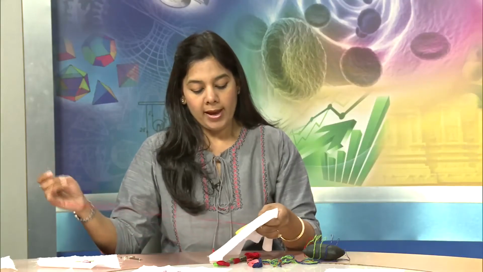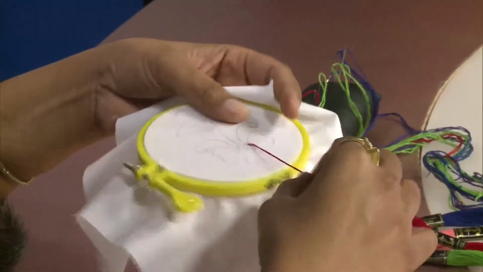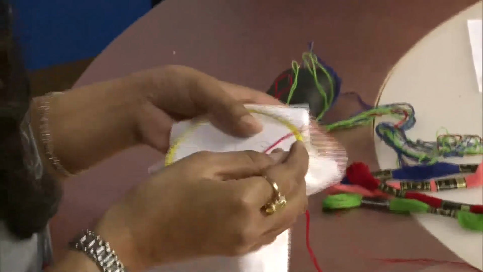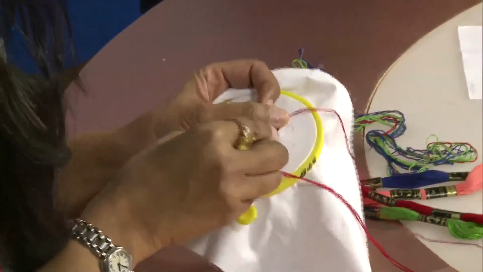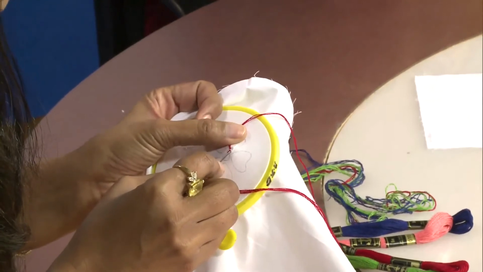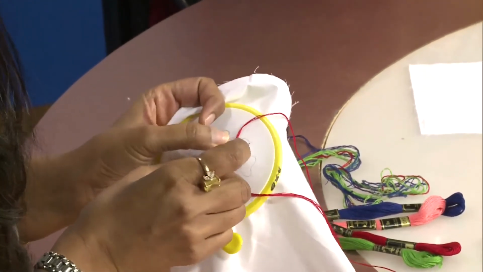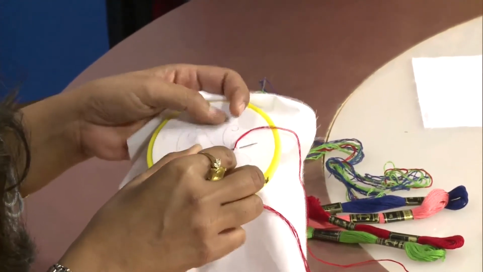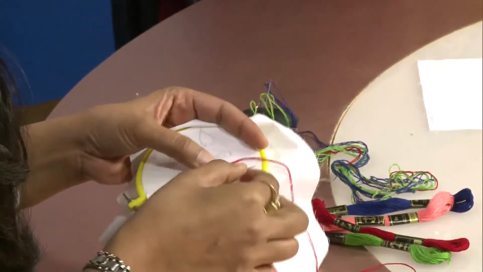So we start with a back stitch like any other embroidery. Now keeping the thread forward, we will insert the needle from a point and take it out at a distance which decides the length of the loop.